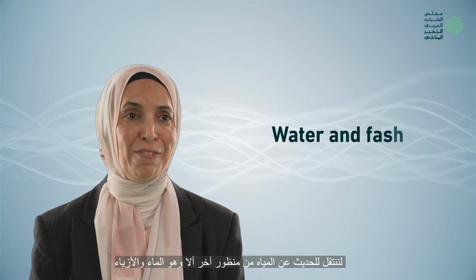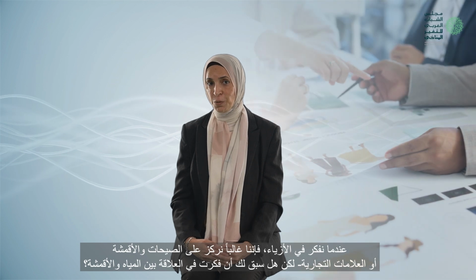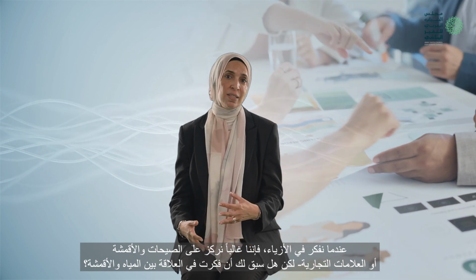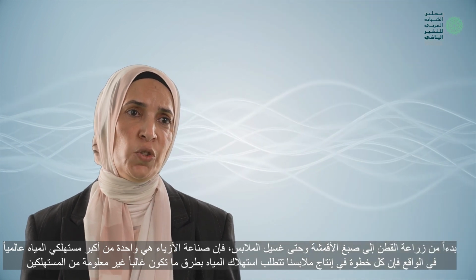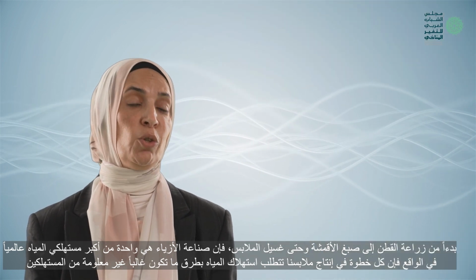Let's talk about water from a different perspective: water and fashion. When you think about fashion, we often focus on trends and fabrics and brands, but we've never considered the connection between water and fabrics. From growing cotton to dyeing fabrics and even washing clothes, the fashion industry is one of the largest consumers of water globally.